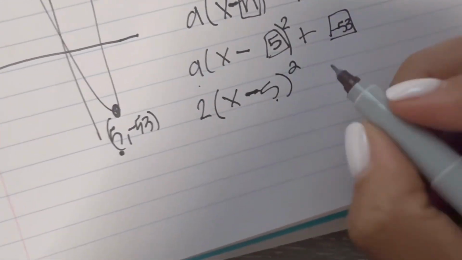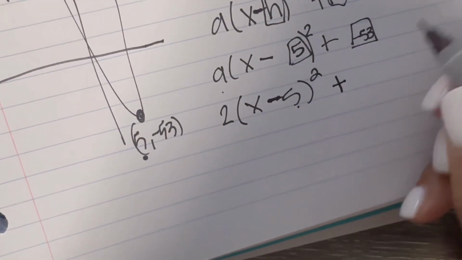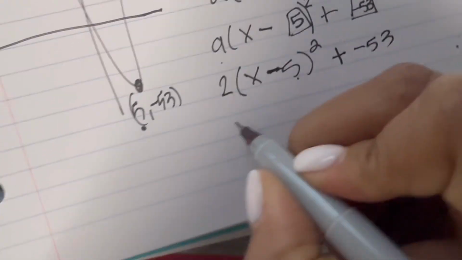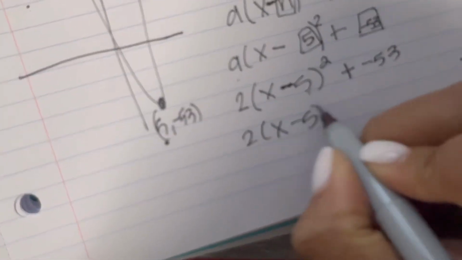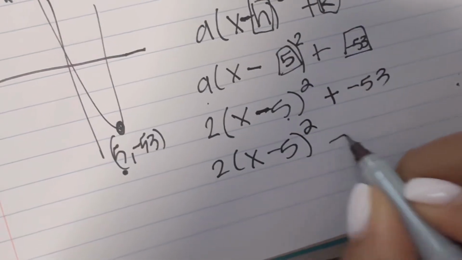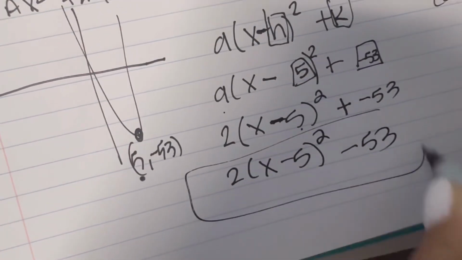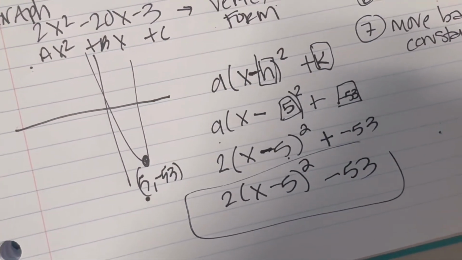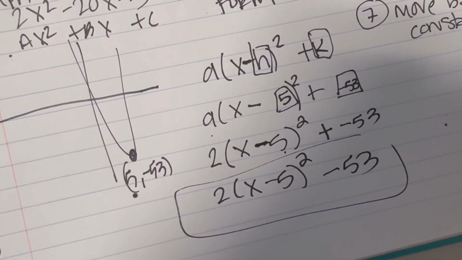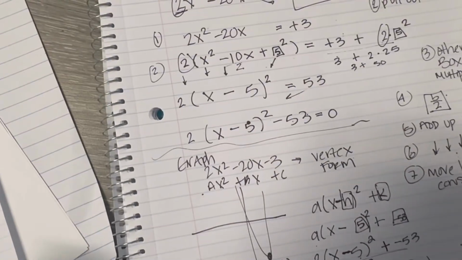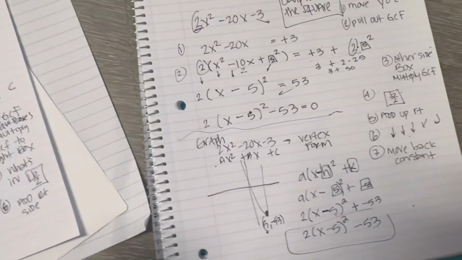Plus negative 53. You just need one of those symbols, and there you go. So graphing is obviously faster and easier, kind of, but you can do either way. So that's how you complete the square.